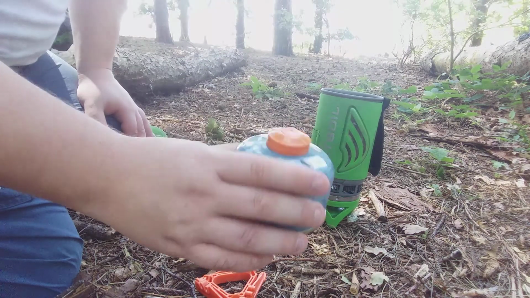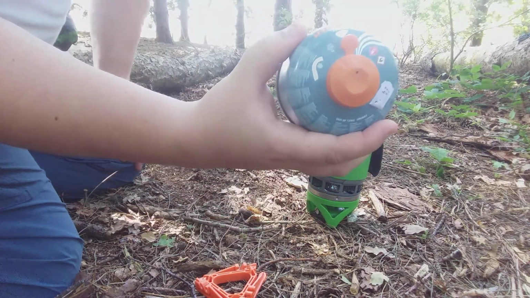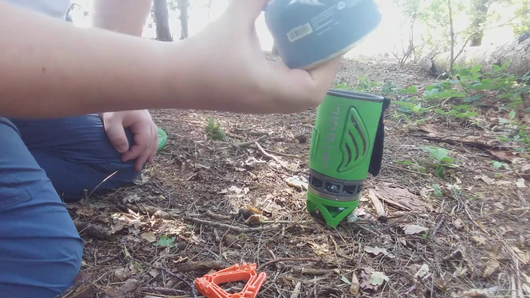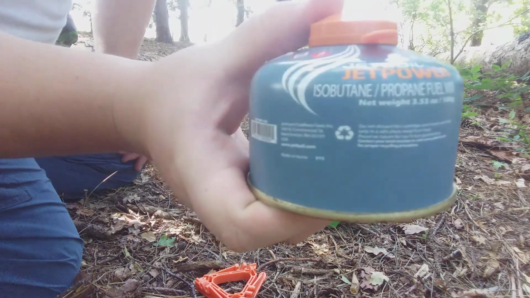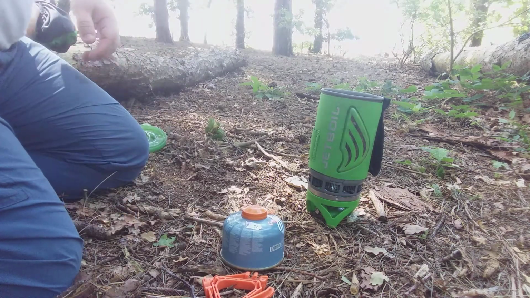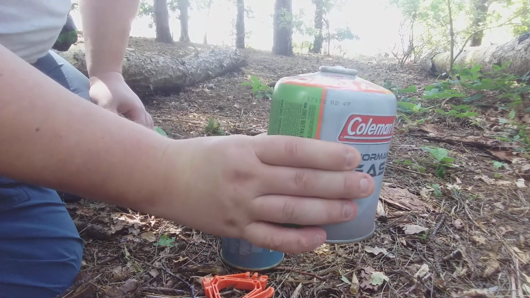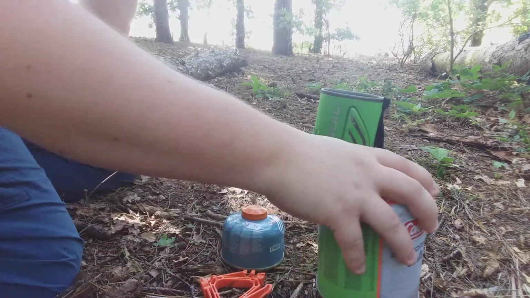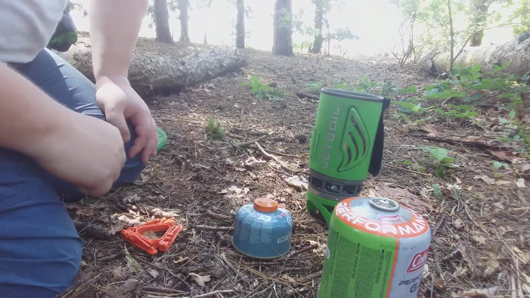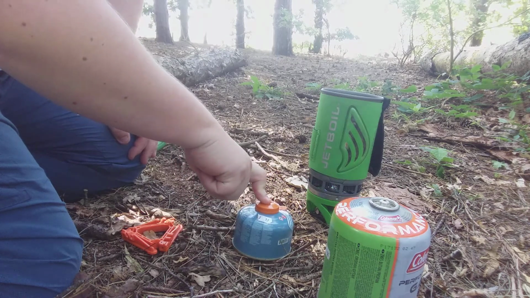The gas cylinder itself, 9 times out of 10, is also unique in that it uses a mixture of fuel. In this case, I'll show you that, isobutane and propane. Now, what's the difference between that and a standard gas cylinder, you might ask? There is a difference. In this case, the isobutane is a winter fuel mix.